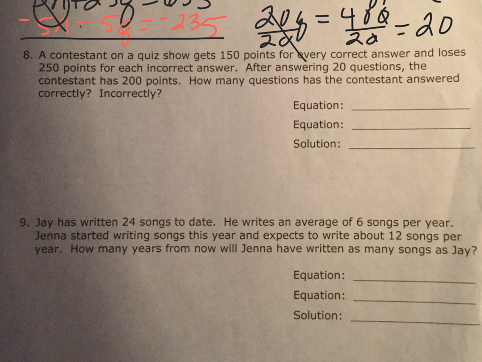Okay, a contestant on a quiz show gets 150 points for every correct answer and loses points for each incorrect answer. So I'm going to say x equals our correct answers and y equals incorrect.